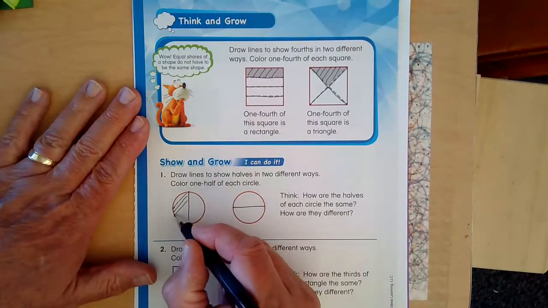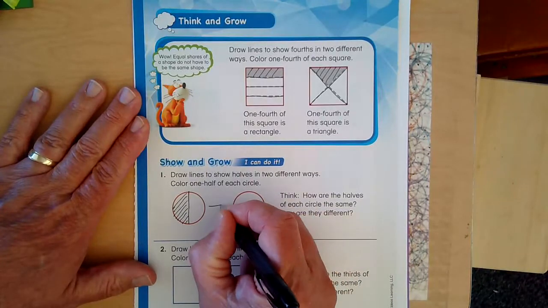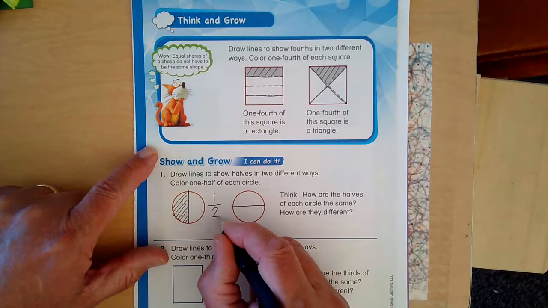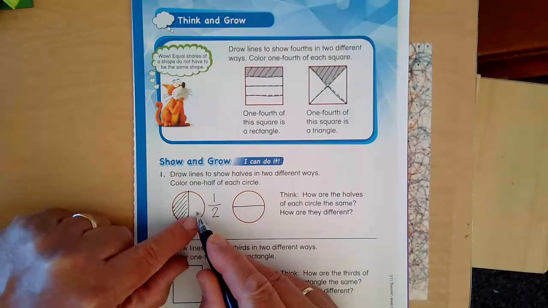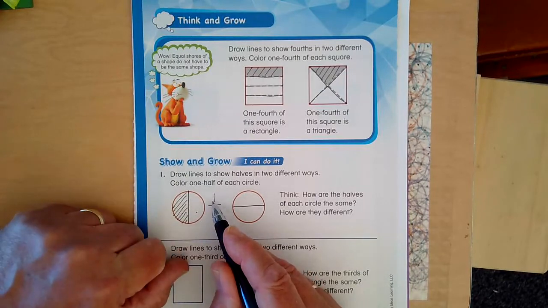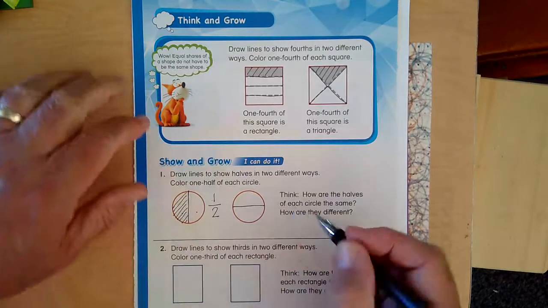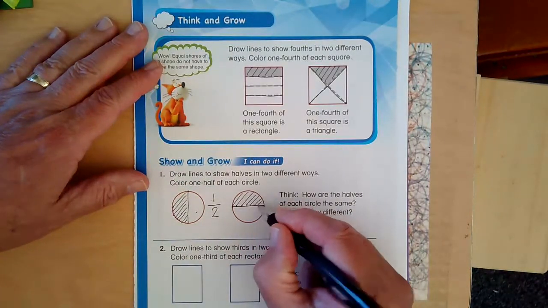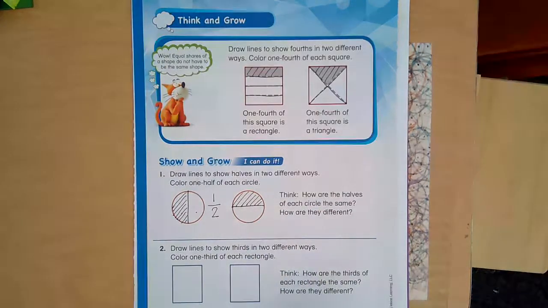I'm going to color 1/2, right? So if I'm doing 1/2, I write it like this, 1/2. There's 2 pieces, one side over here, one side over here, and I colored in one of them. So 1/2. And let's do the same over here. We'll color one of the 2 pieces. Now this says draw lines to show thirds in 2 different ways.